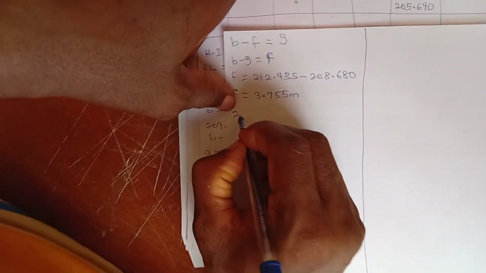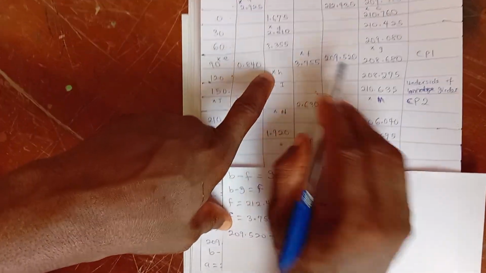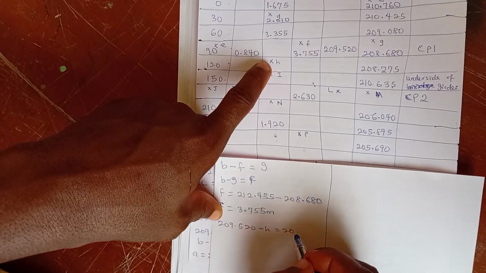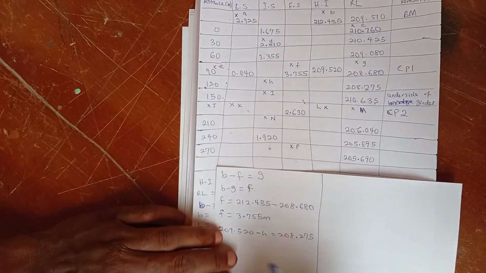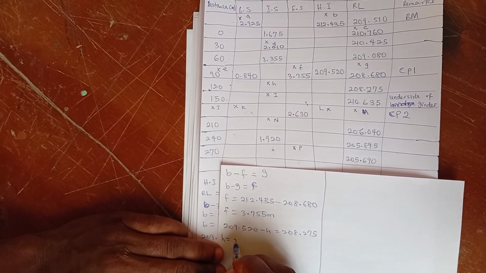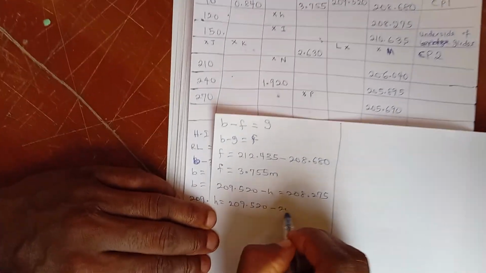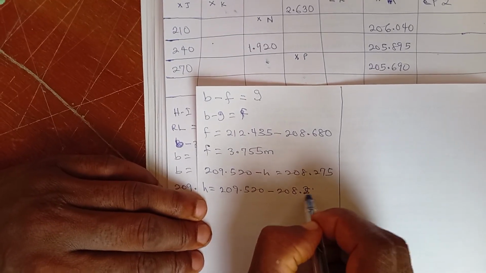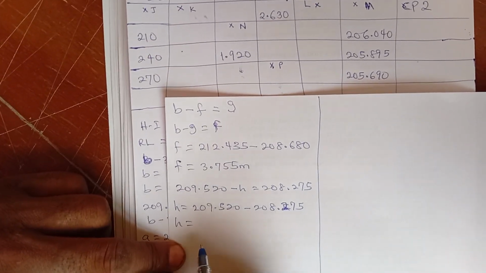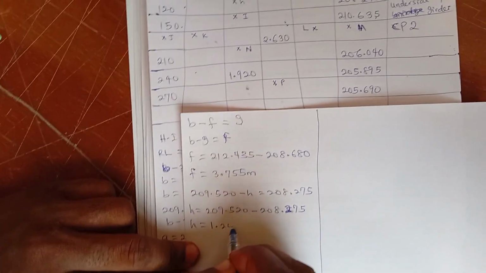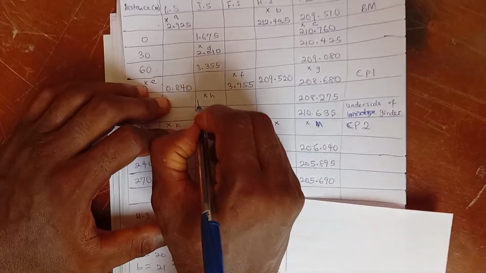Then we have 209.520 minus H, that is this one minus this, will give us what? 208.275. This minus this will give us this one. Alright, so making H the subject of the formula, we have 209.520 minus 208.275. So what is the value of H? That's 1.245 meters.